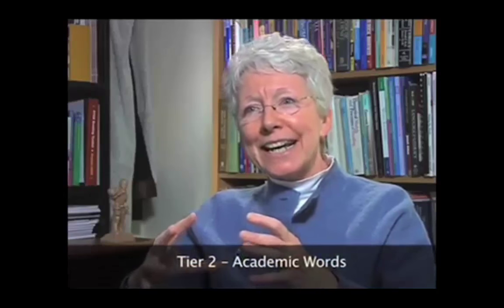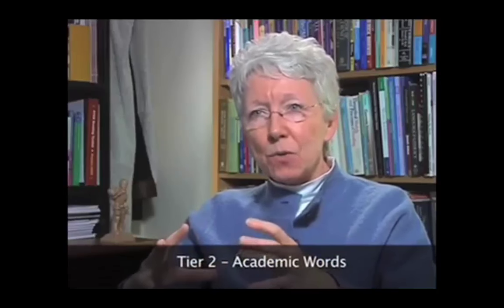And then in the middle there are these tier 2 words. And these tier 2 words are academic words, but they cut across the content areas. They're common to all those areas. And they're words like characteristic and analyze and formulate and things like that.